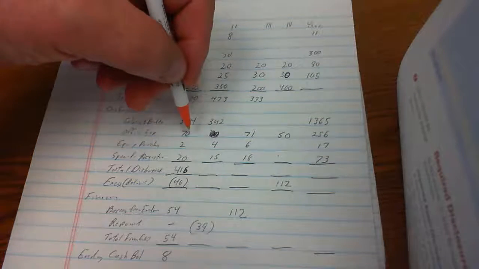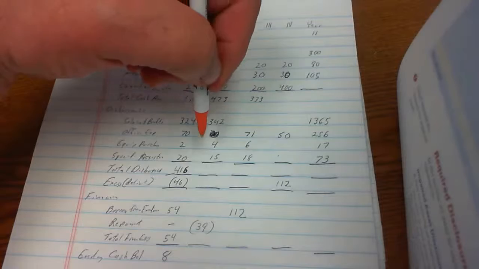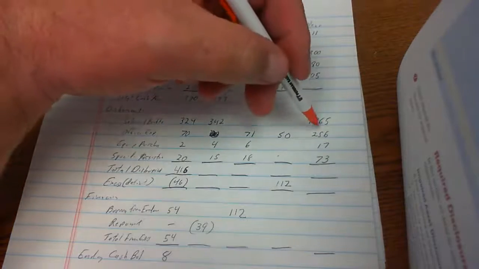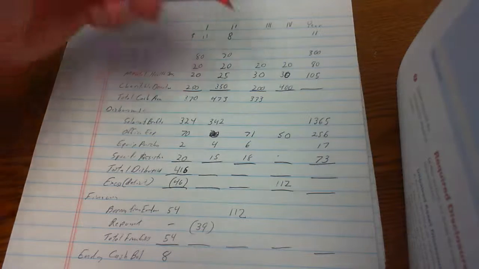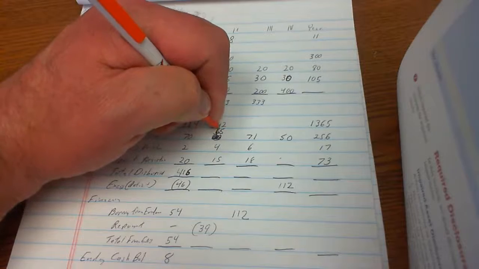Now, over here on the office expense, we need to figure that to get our total disbursements and our excess or deficit. So now we have the 256 is the total for the year, minus 50, minus 71, minus 70. That means that this was 65 right there.